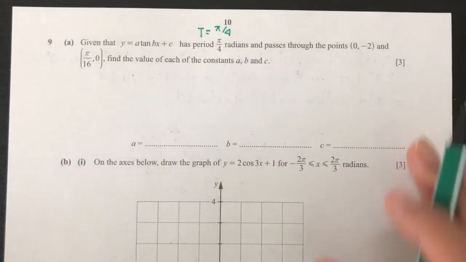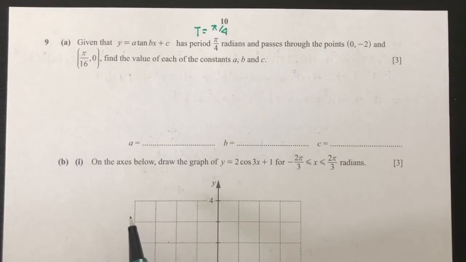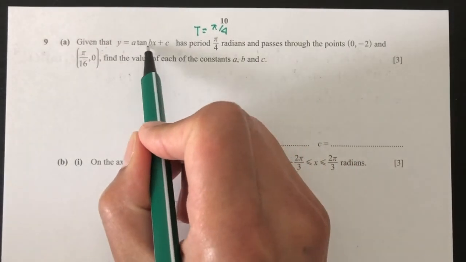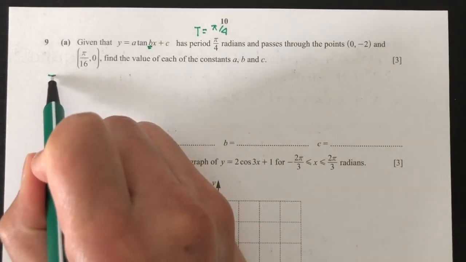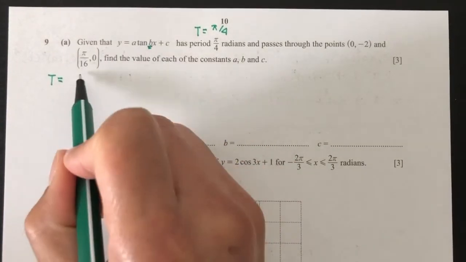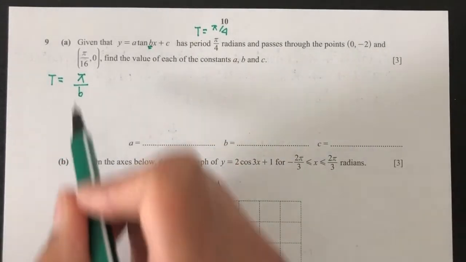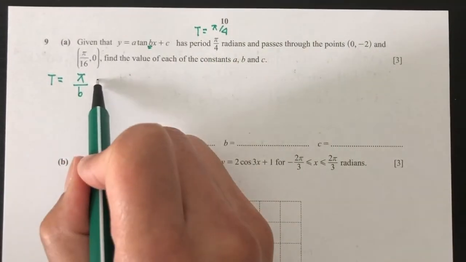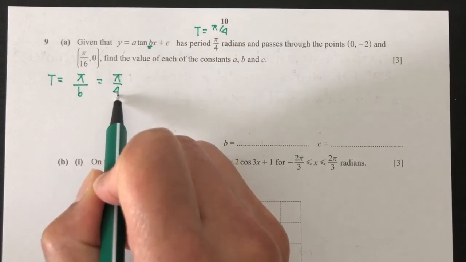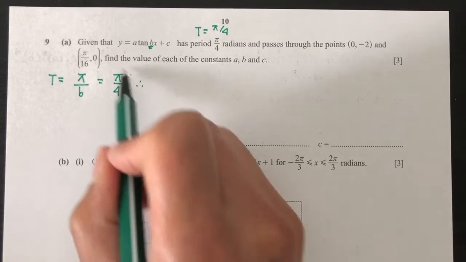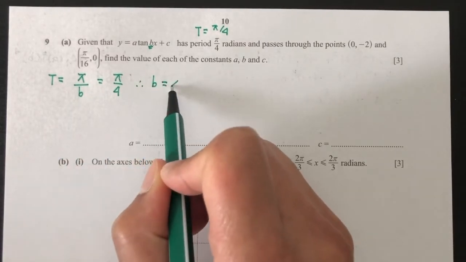So first thing is, how do you find the period of a tan curve? So you have to look at this value. So period T of a tan curve is taking pi dividing by b, right? But we know that this is equal to pi by 4, which means the value of b is actually 4. From this, if you solve, b is equal to 4.